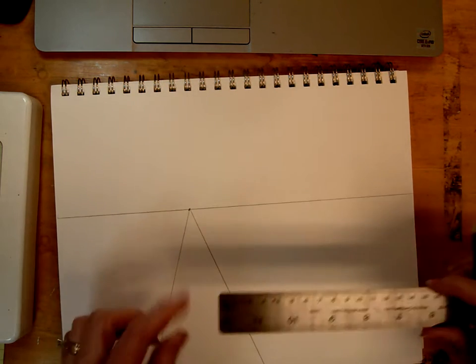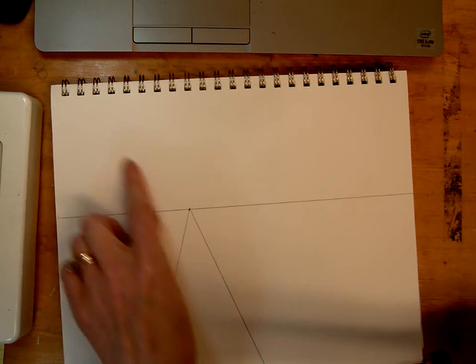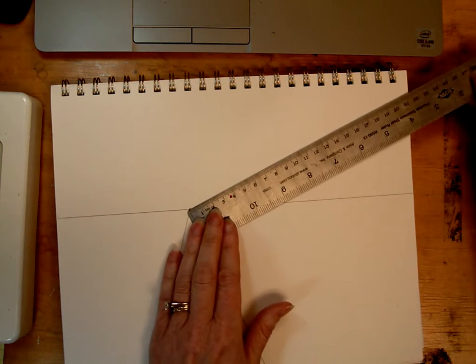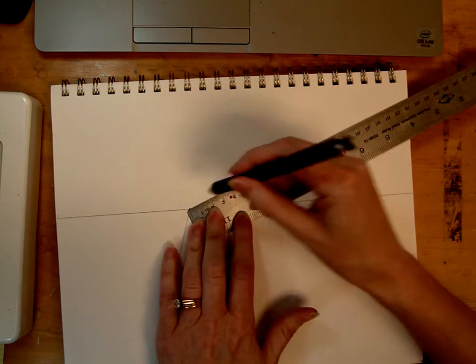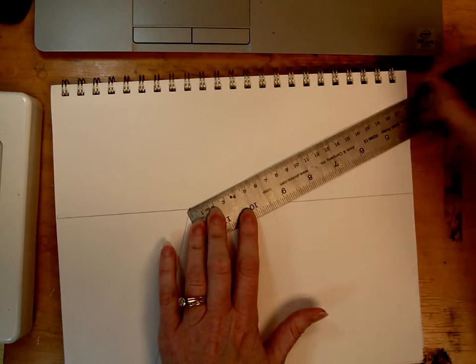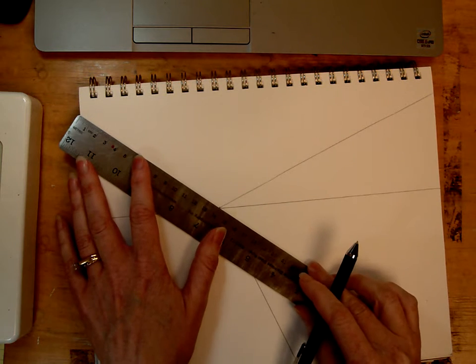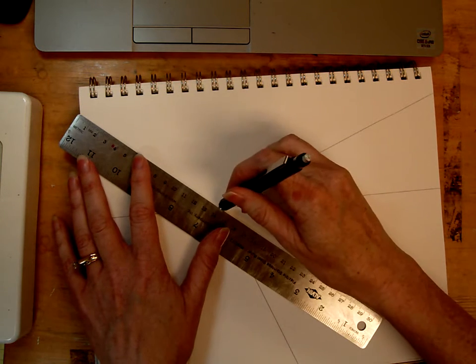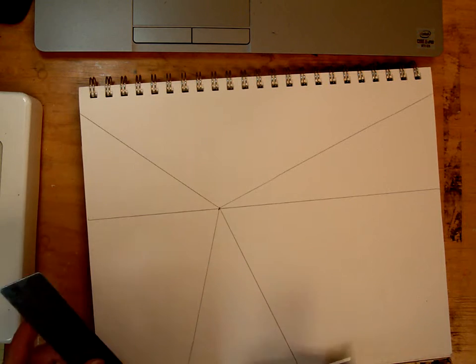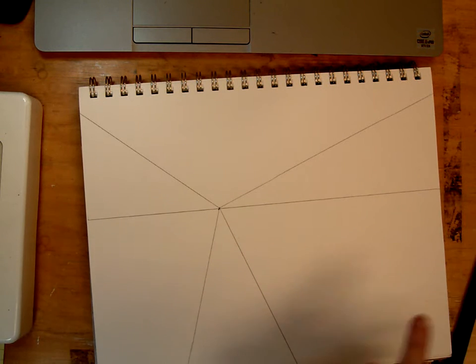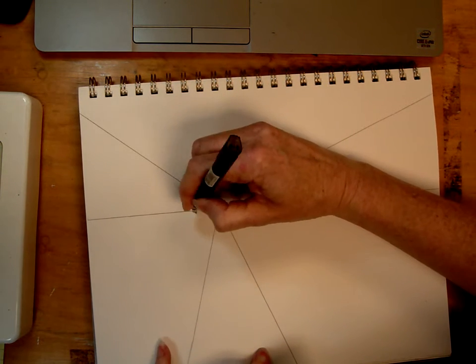Now, to determine the height of my buildings, I'm going to draw a line going up on both sides. This will determine the height of my buildings. Go on this side as well. Okay, now I can no longer see my horizon. It's still there, I just can't see it. So we're going to erase this line.